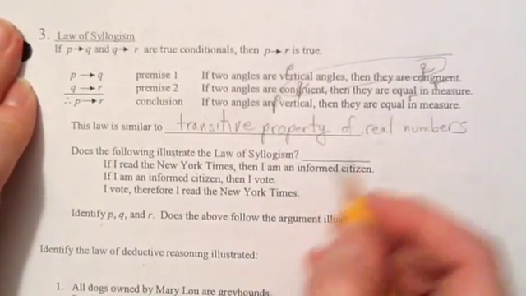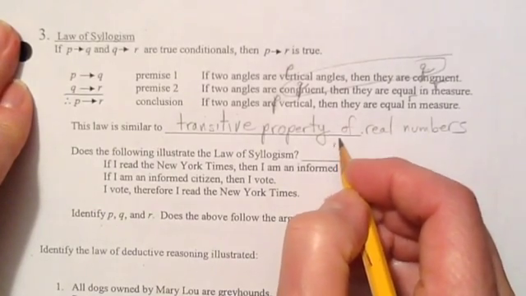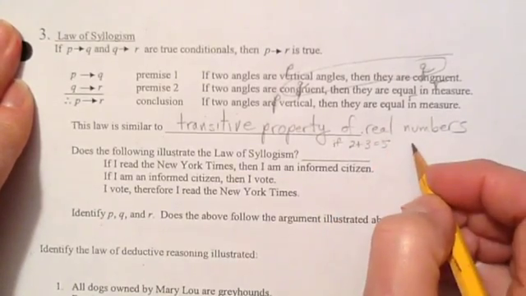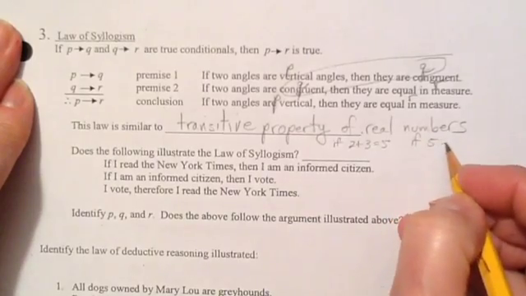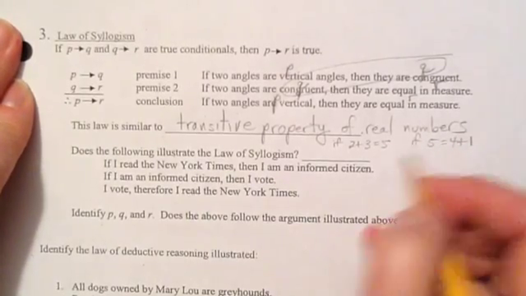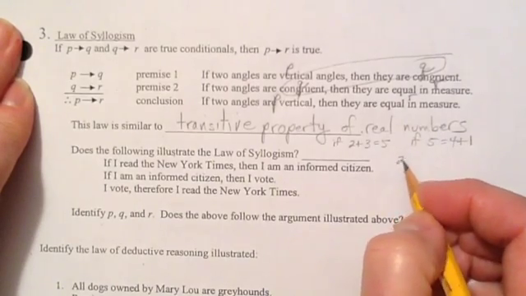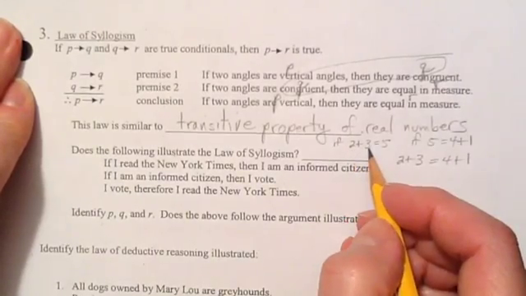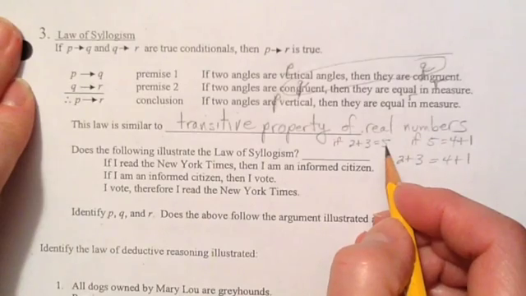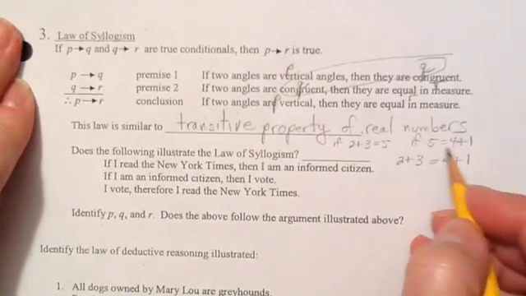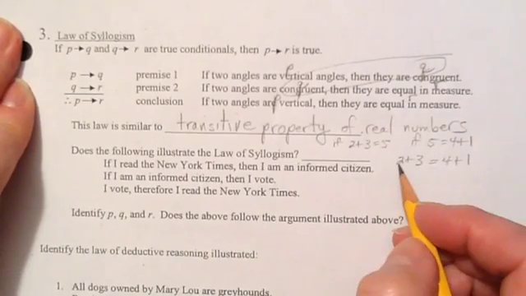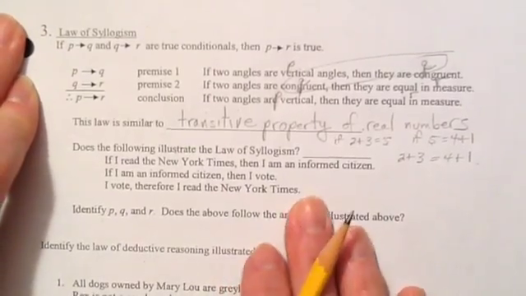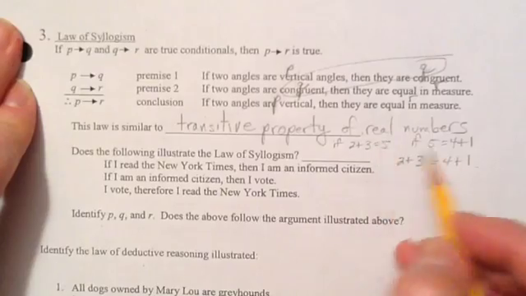And, oh, let's see, I could make something up now. If 2 plus 3 equals 5, and then if 5 equals 4 plus 1, then I can conclude that if I have 2 plus 3, it equals 4 plus 1. 2 plus 3 is P, 5 is Q, 5 again is Q, 4 plus 1 is R, so therefore 2 plus 3 equals 4 plus 1. All right, and that's the transitive property of real numbers, and you can see how there's that overlap.